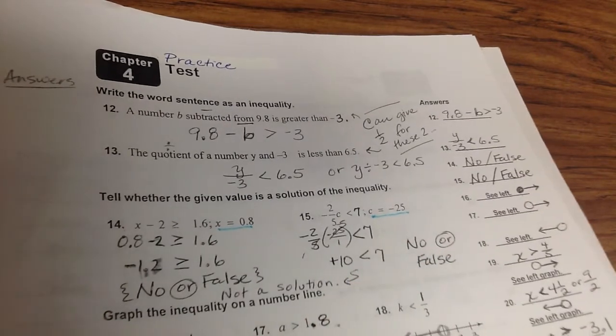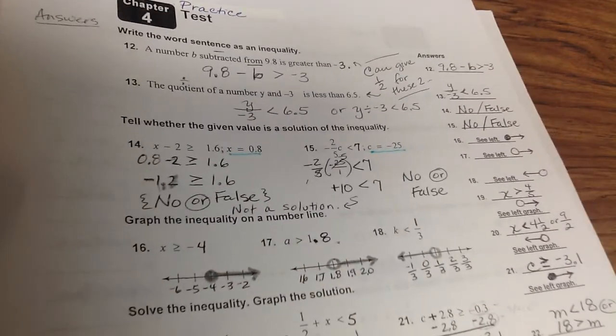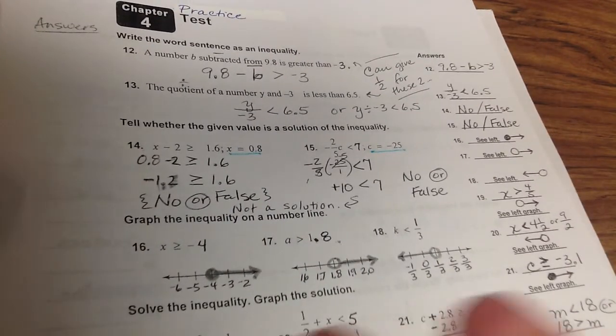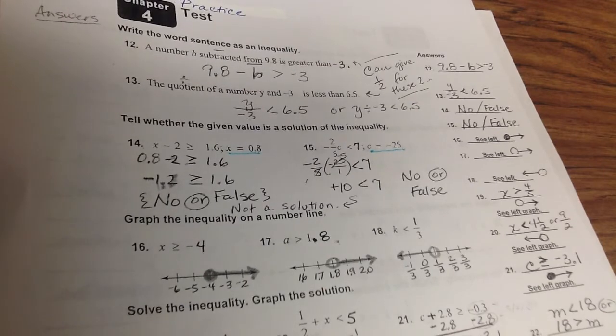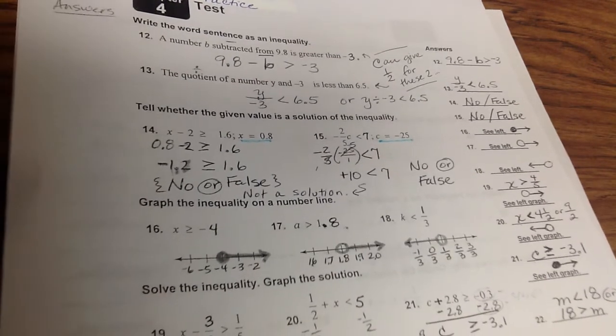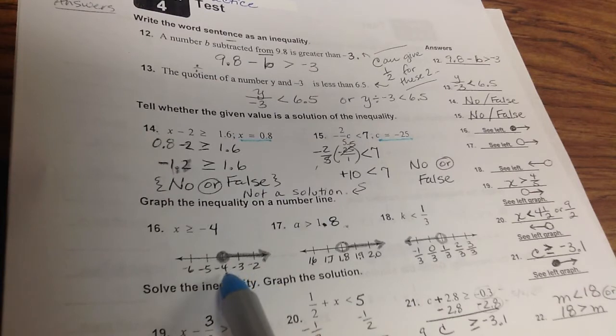Alrighty, number 16. These are just the graphing, just making sure you know how to graph inequalities. You didn't even have to solve for it. Page 1 and 2 was much harder than these numbers. So let's look at number 16. So if we're graphing -4, remember that negative numbers to the left are going to get bigger, and to the right they're going to get smaller.